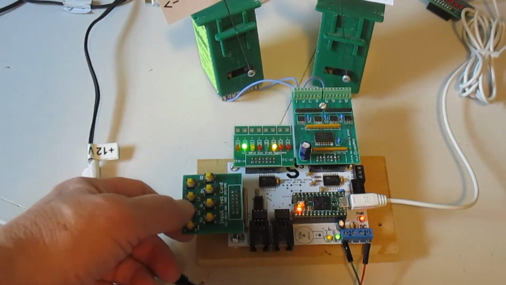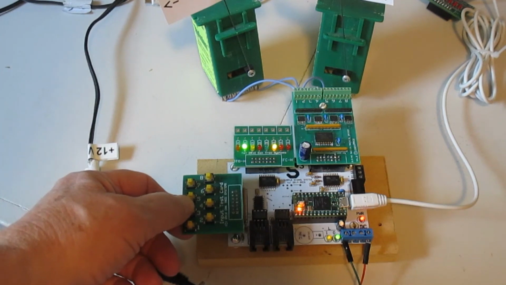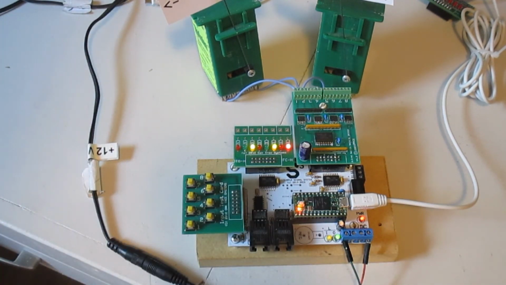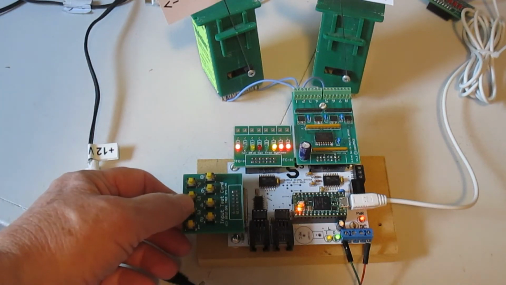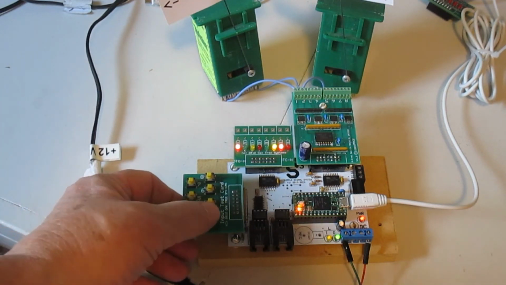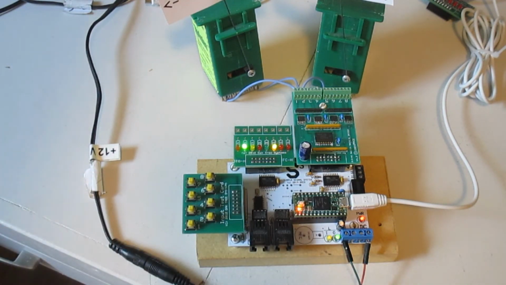Switch it back. If block number 3 is occupied, the signal goes to yellow, or if block number 2 is occupied, it goes to red. And if both of them are clear, it goes back to green. So that's basically the identical functionality to what we had. It's just that in this case, the logic is all compiled into the program.